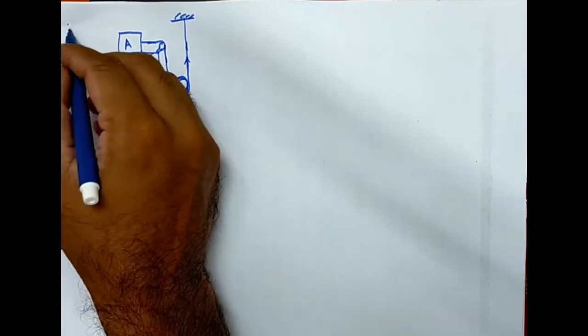So let's solve this. Problem number 6. This is a problem where you need to have a strong physical understanding of what is happening when we have this kind of complicated pulley system. There are a few things that you need to understand in this problem, which will be very helpful in solving all the complicated problems involving one or more than one pulleys.